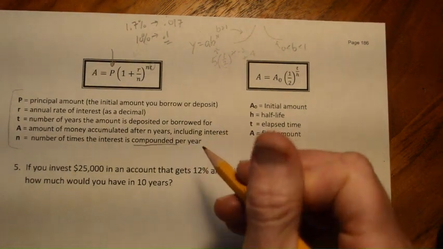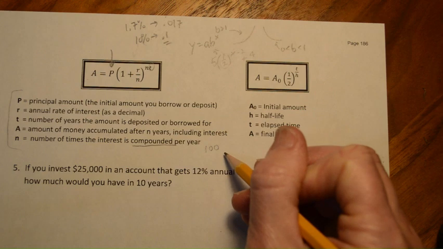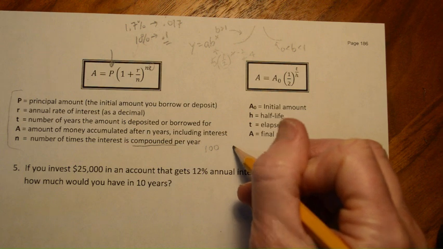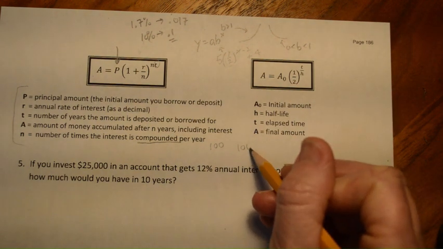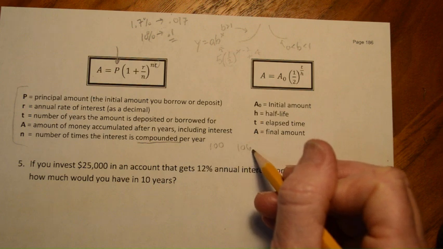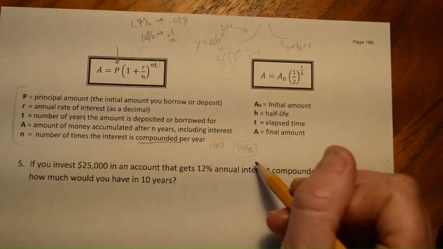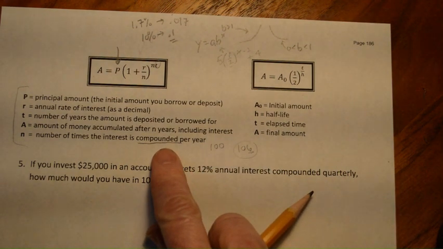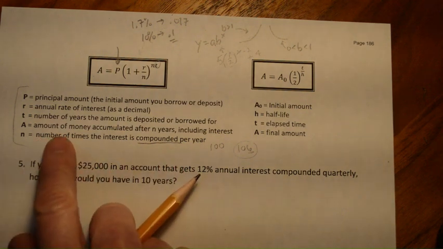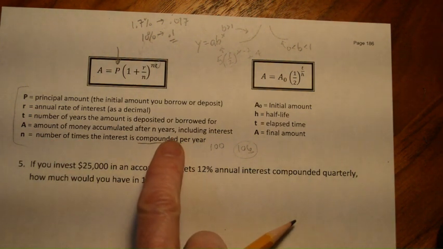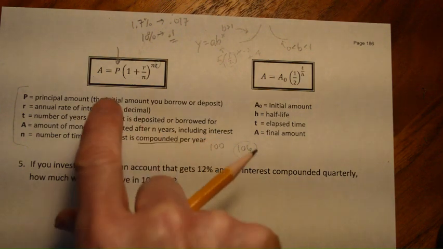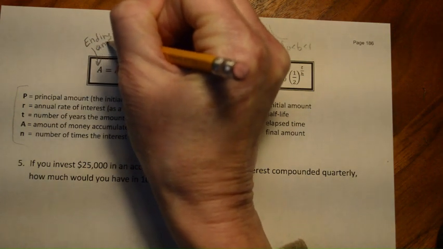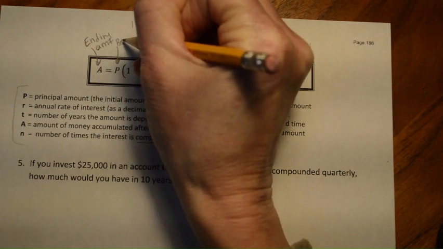So for example, let's say you put $100 in and then you earn interest, and let's say at the end of a year you have $106. But you don't take that $6 out and keep it for yourself. You leave it in there, and then you're now earning interest on $106 instead of just $100. So compounding is when you're earning interest on your interest. All right, and then A is the amount of money that is accumulated after t years, including interest. So this is essentially your ending amount. And P is the beginning amount.